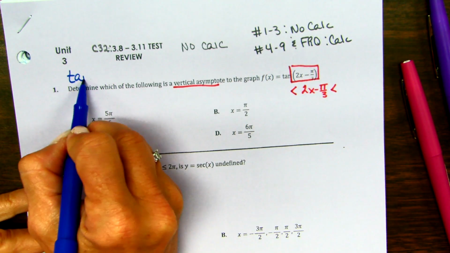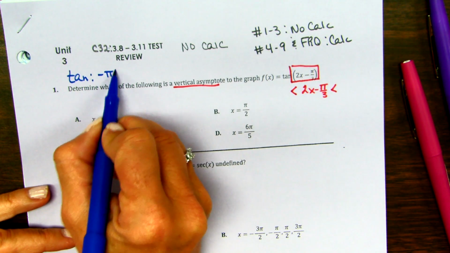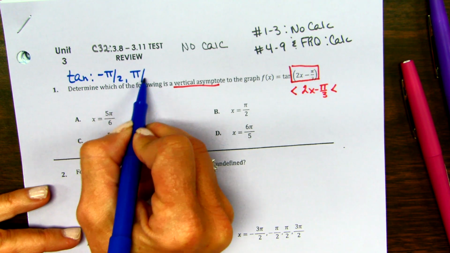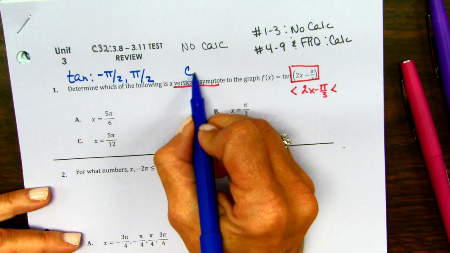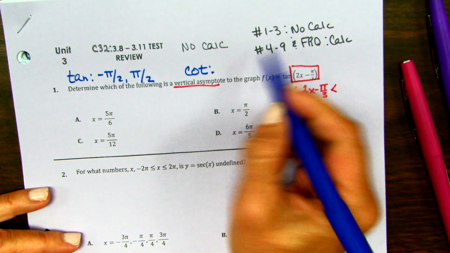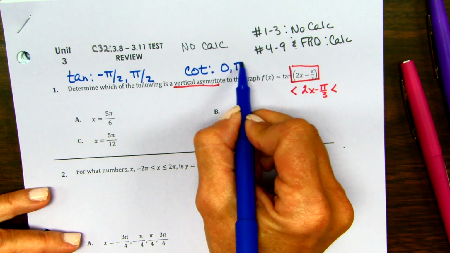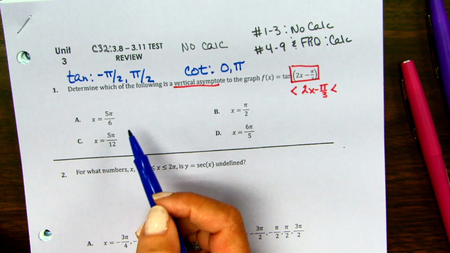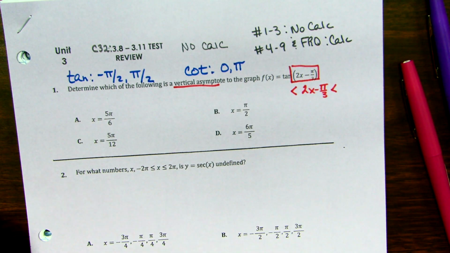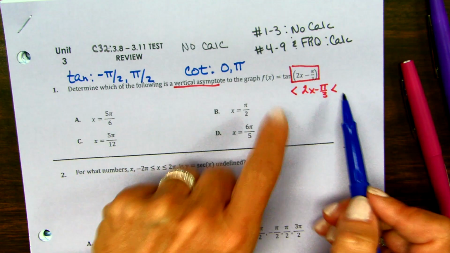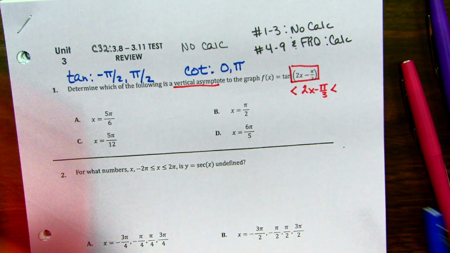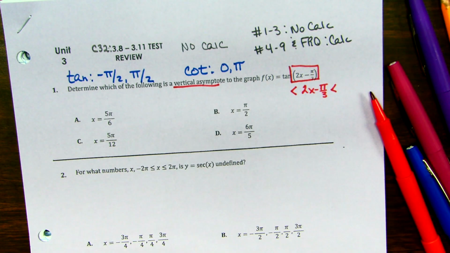Tan has asymptotes at negative pi over 2 and pi over 2. Cotan, his friend, has asymptotes at 0 and pi. You need to know that. Your first question is either going to be tan or cotan. And so you do the same process, it's just what you put on either side that will change depending on if it's tan or cotan.